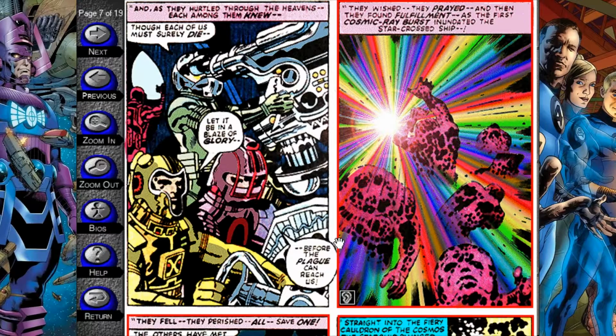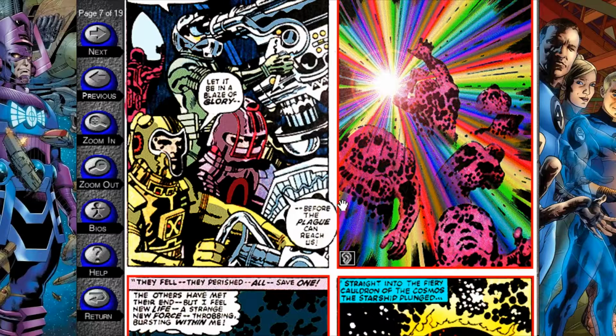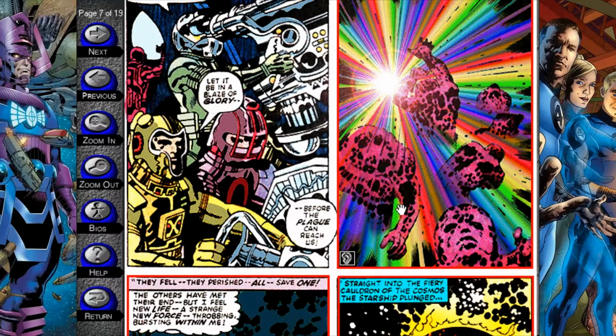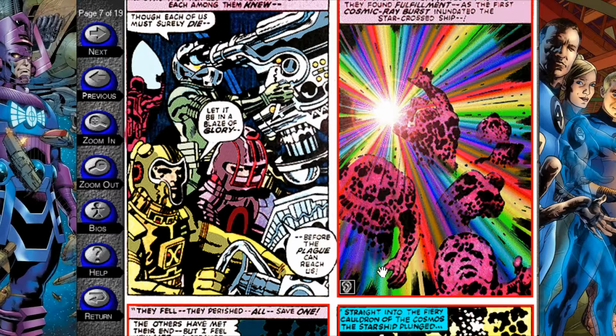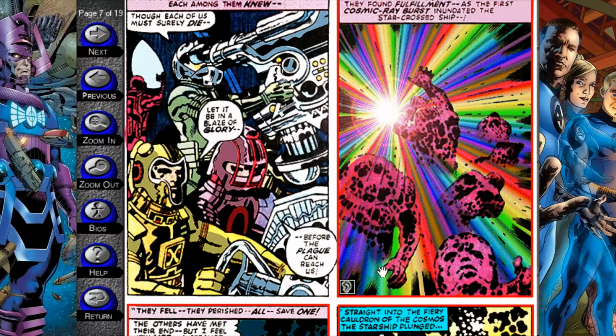As the cosmic rays destroyed Galan's spaceship, the crew exulted in the blazing glory of their deaths. They each perished in turn, except for Galan, who felt the presence of a new life force. Unhindered, the starship passed straight into the fiery cauldron of the cosmos.